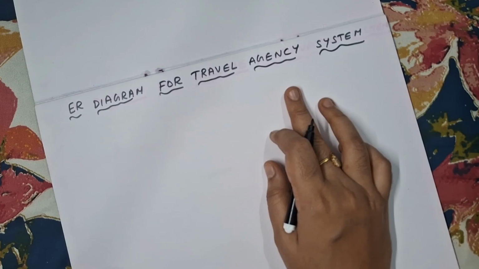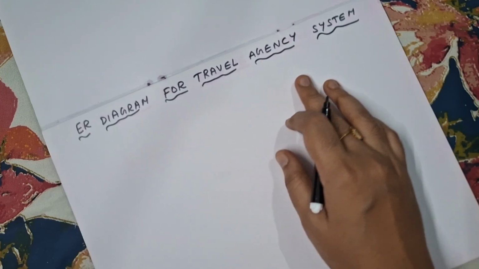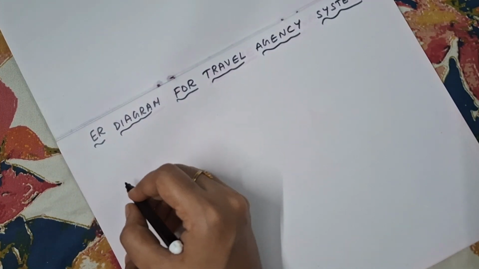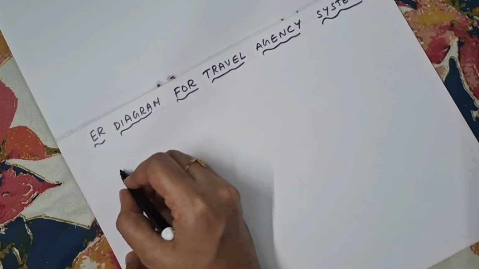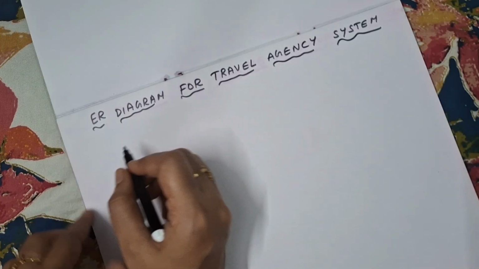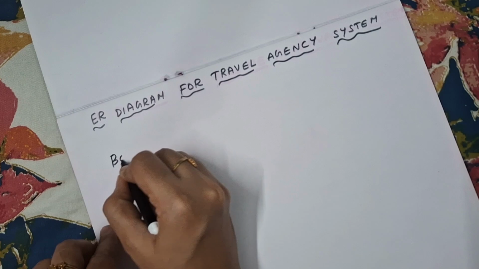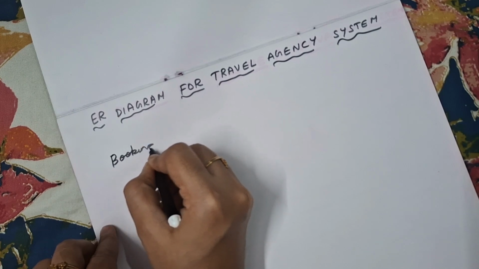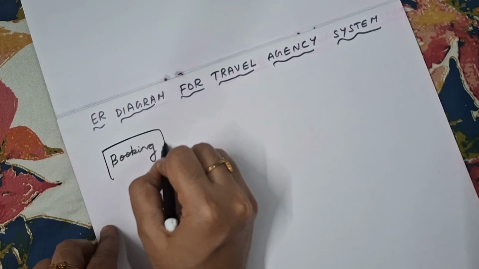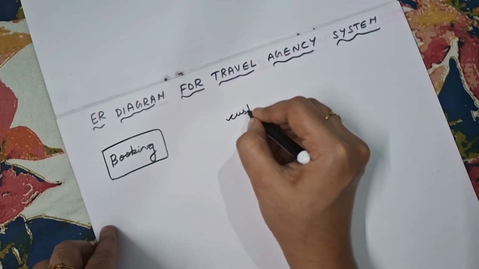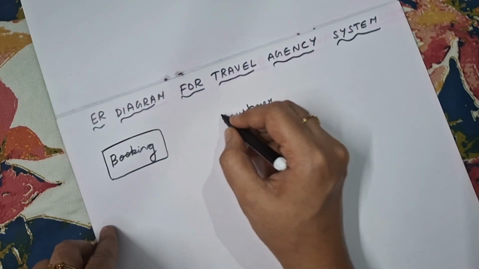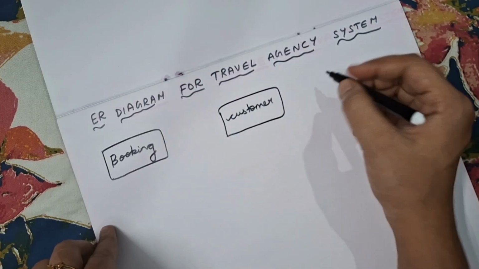So what are all the entities we saw? Booking, customer, tour, agent, destination. We are going to draw them now. We need to write the entity name inside a rectangle box. Booking is an entity and it must be written inside a rectangular box. Next entity is customer and it must be written inside a rectangular box.